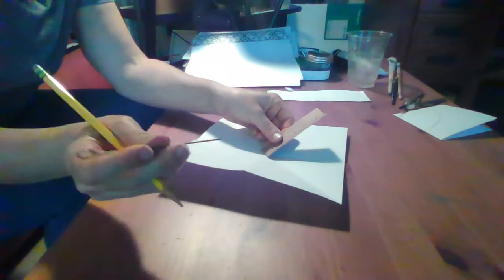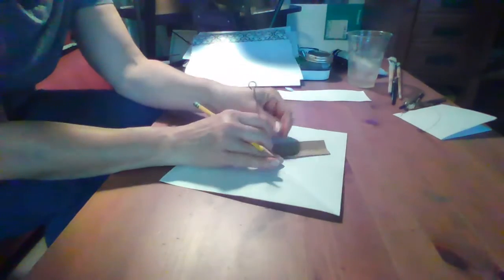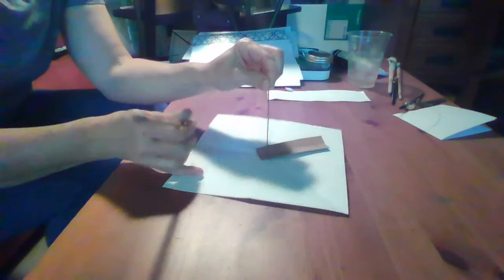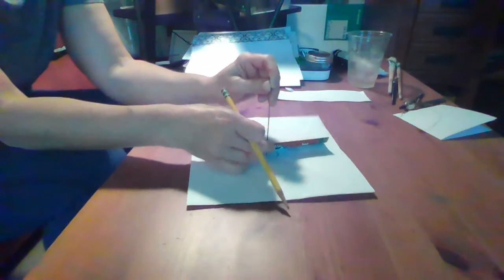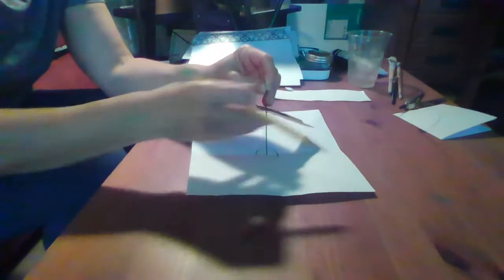Line this up. You can use the pin if you want to, or you can use another pencil to hold that in place. And then you want to either spin, I'll put my pencil in the next hole, and either spin this around, or sometimes it's easier to spin the paper as you go. So then you can see my circle on there. And I'm going to keep it put.